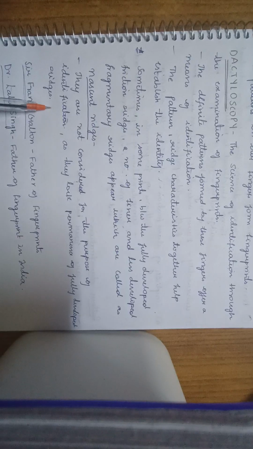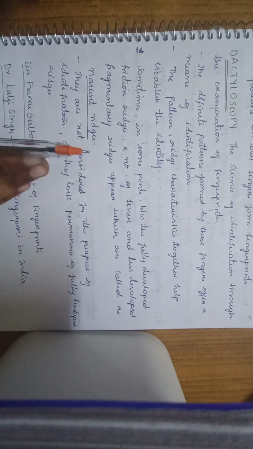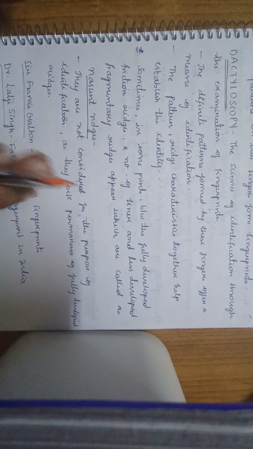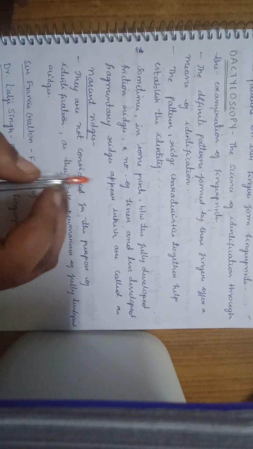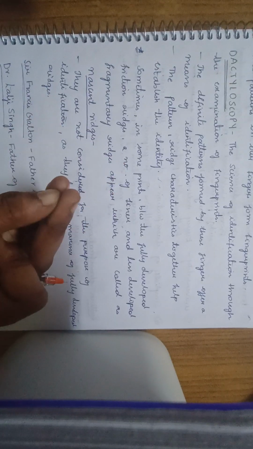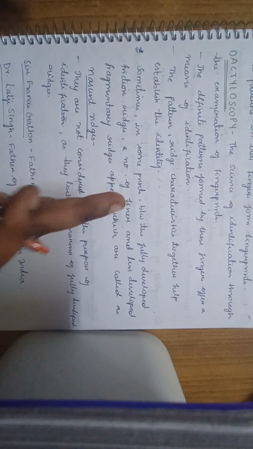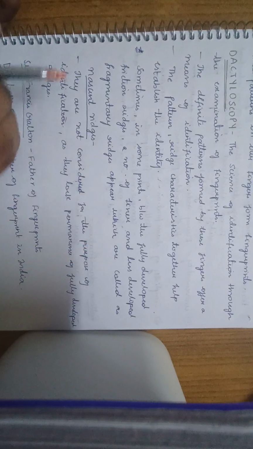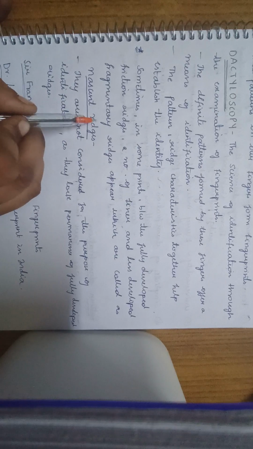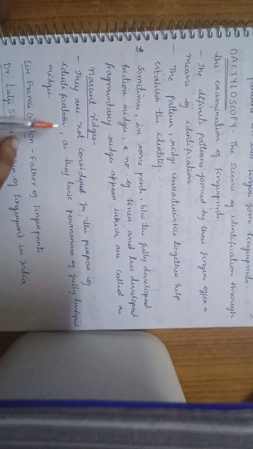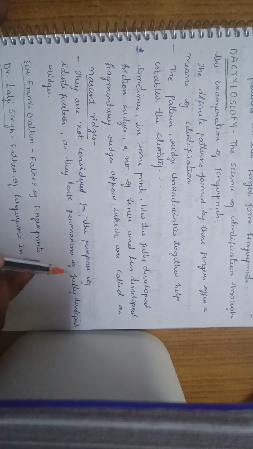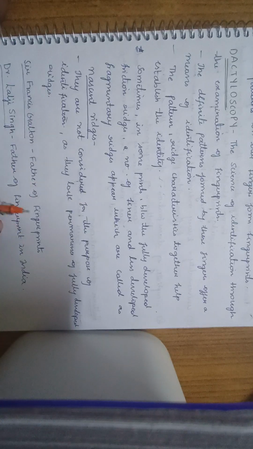In some fingerprints there will be a part which is not fully developed, only partially developed. Those are nascent ridges, and if a fingerprint contains them, they are not considered for identification.